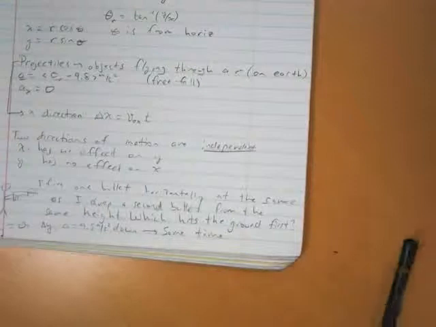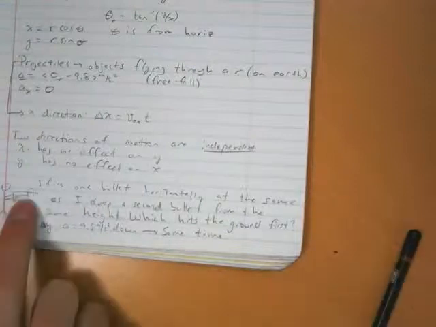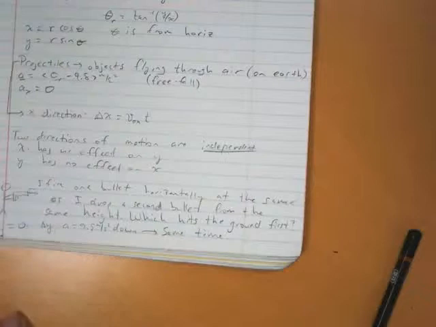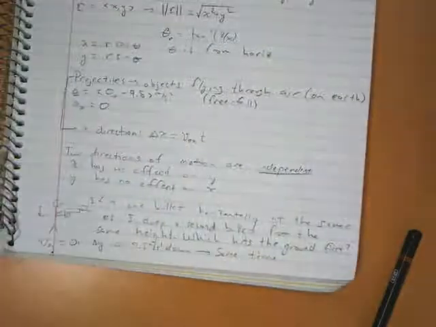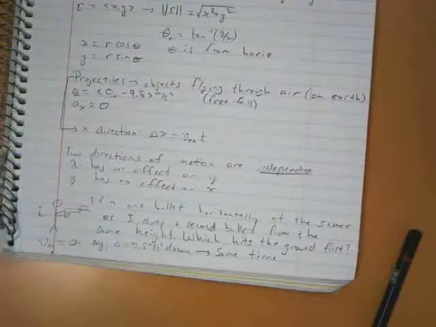So it doesn't actually matter. You could fire this gun, you could throw something horizontally, it doesn't matter how fast it's going. If you've got a flat surface underneath you, they're going to hit the ground at the same time, which is kind of surprising, I think, but just drives home the point that these two components of motion are independent.